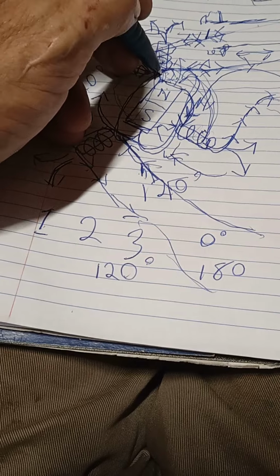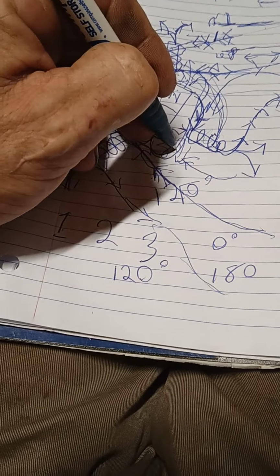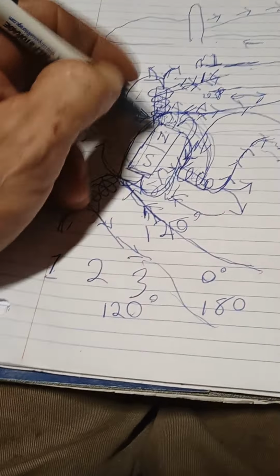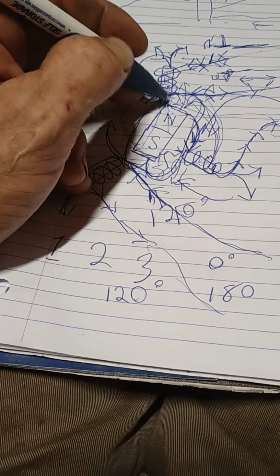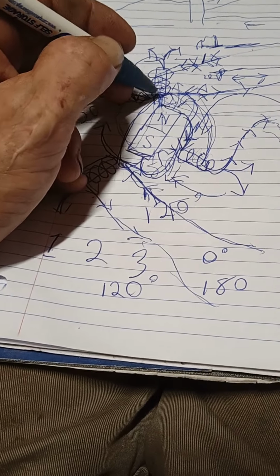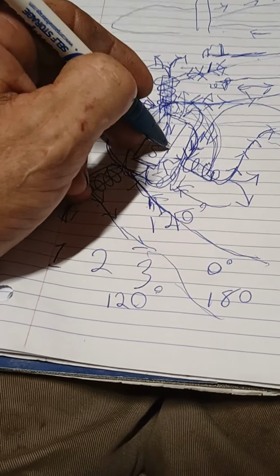So it's at 0 when it's lined this way. It's at 180 degrees when it's lined this way. So that's the distance of separation between north and south alignment on one phase or one coil.